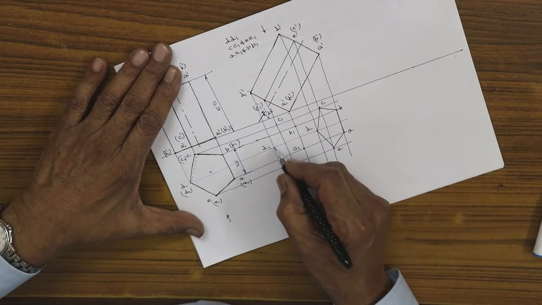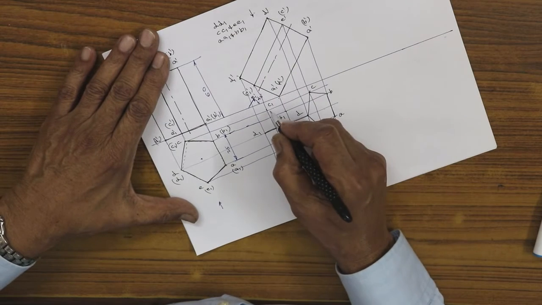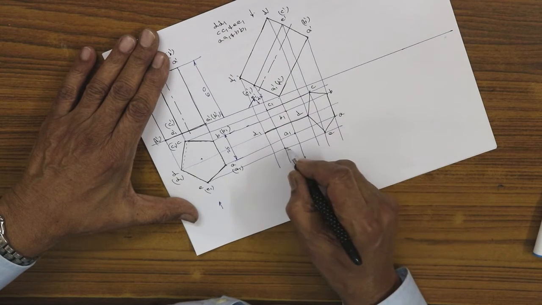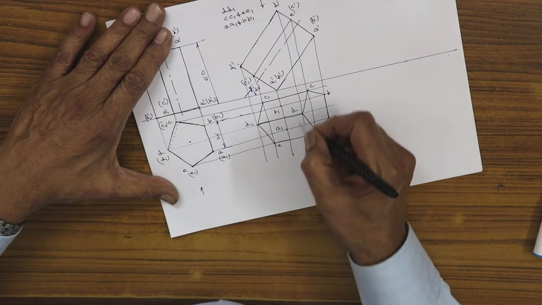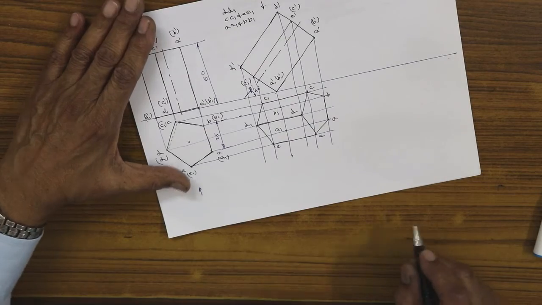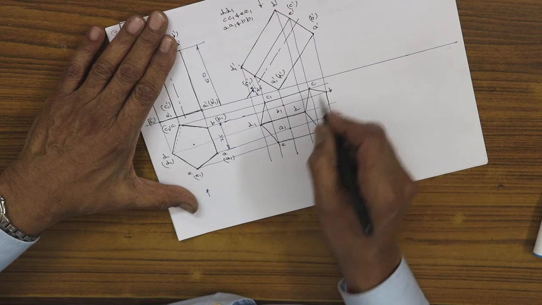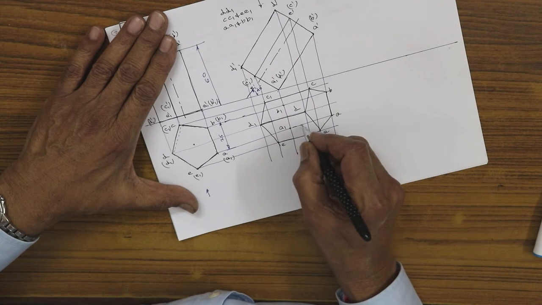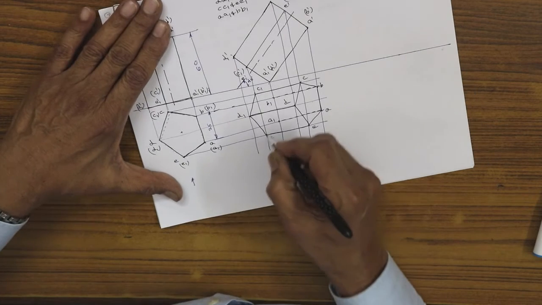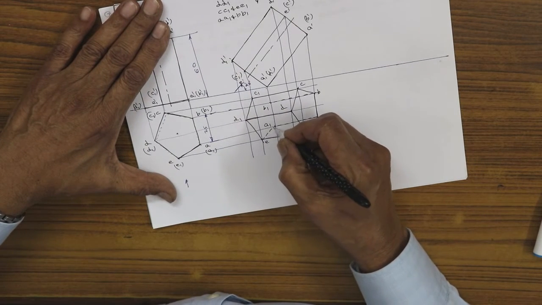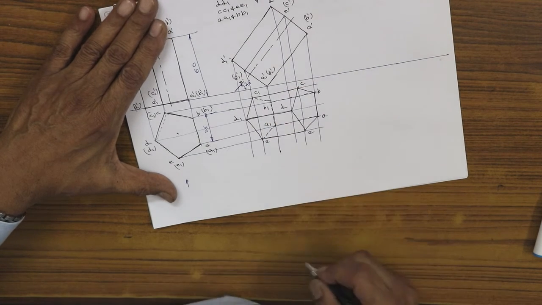Let me draw here D1 first, longer edge visible. Then C1 and E1. So on the outer boundary we can see two rectangles here. Two rectangles are visible. Next, A1 B1. When A1 B1 goes inside the rectangle, it should be a dotted line, not visible. Consequently, all these inner edges of the pentagon are not visible, so make them dotted lines.